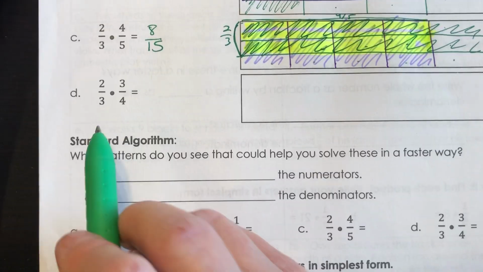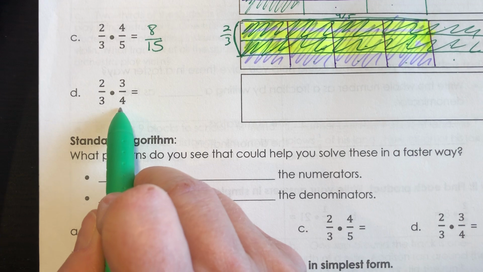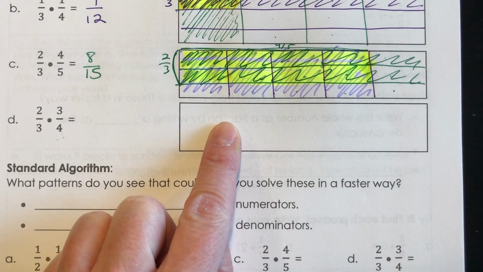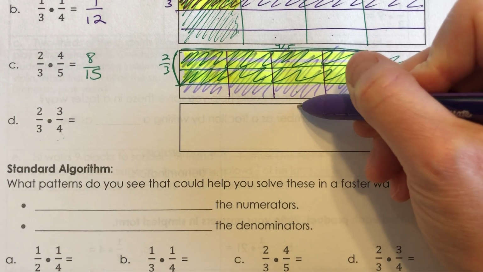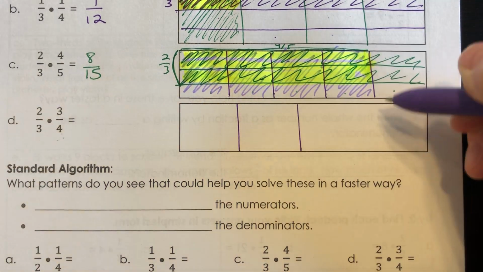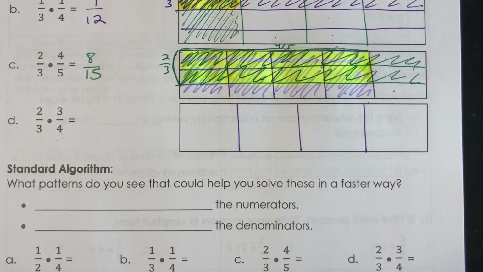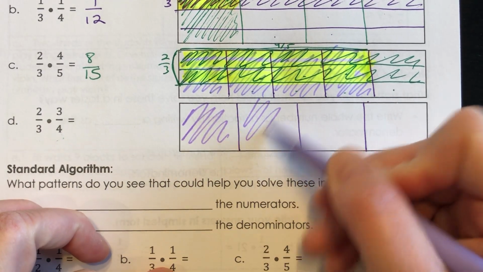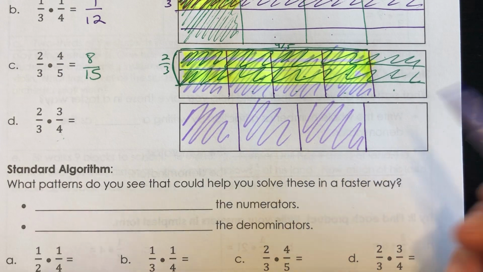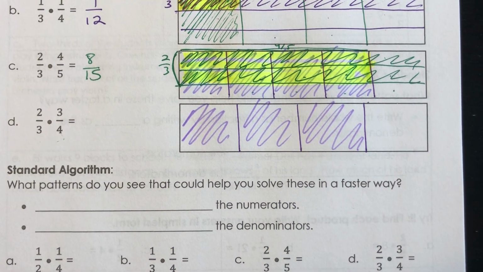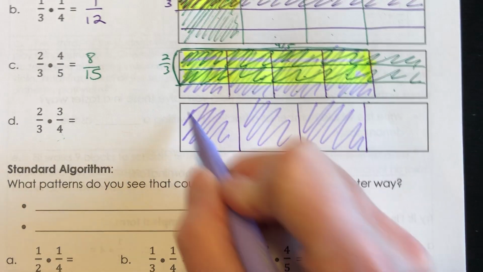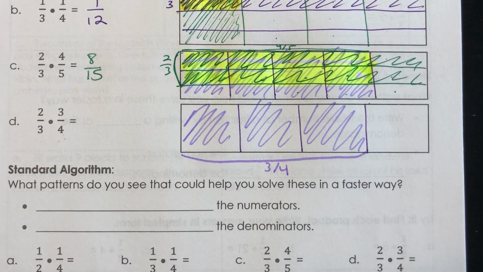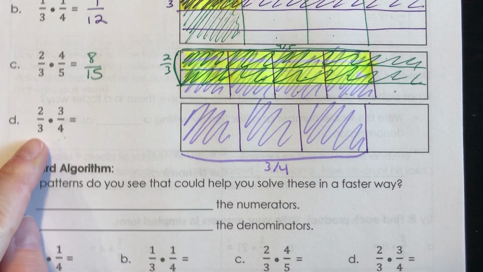Okay, letter D, 2/3 of 3/4. So I'm gonna go ahead and I'm gonna put 3/4 on here. That means I need 4 sections with 3 of them shaded. 1, 2, 3. And okay, so right here, this is my 3/4. Okay, now I want to take 2/3 of that.